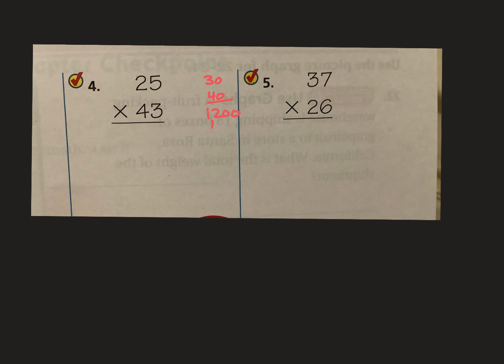Should be pretty close. Okay, now the process I'm going to do on this, if I don't show my grid, if I don't show the area model, is I'm going to do the 20 times 40 first, then the 40 times 5, then the 20 times 3, and then the 5 times 3.